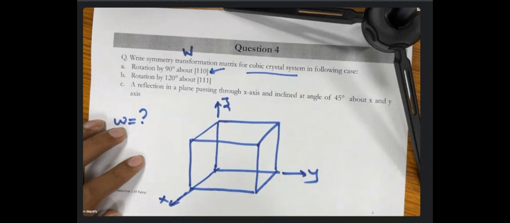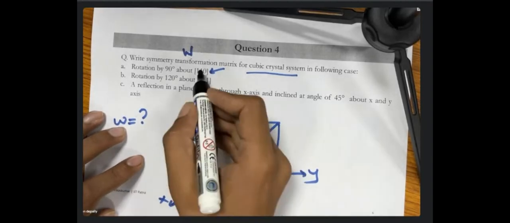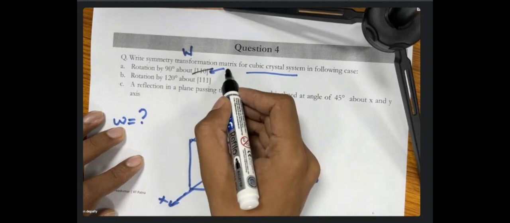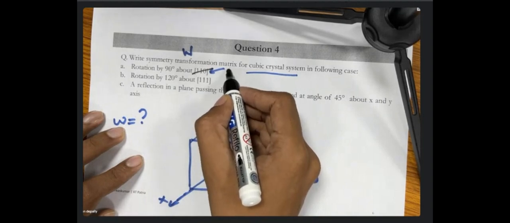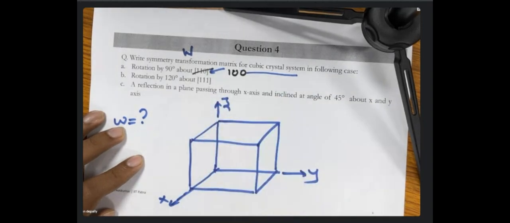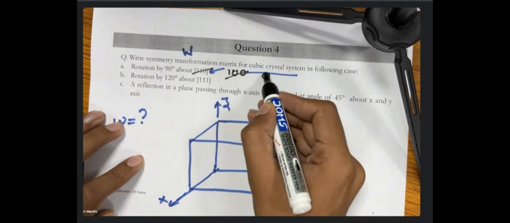I think there is some typo over here. It is not the [110]. Instead of [110], it is [100]. Or better, let's make it [010].